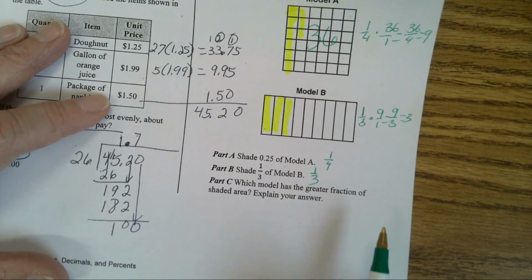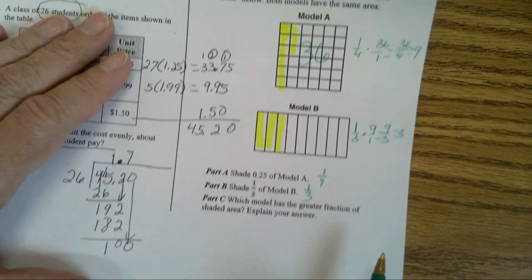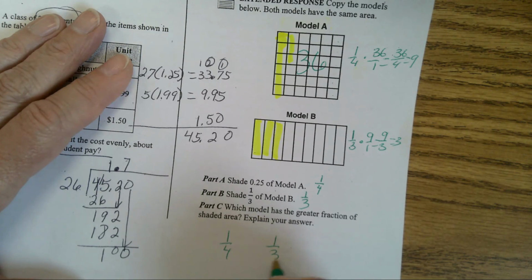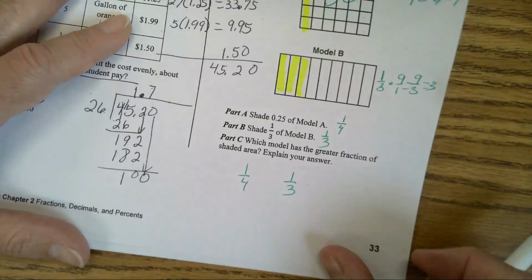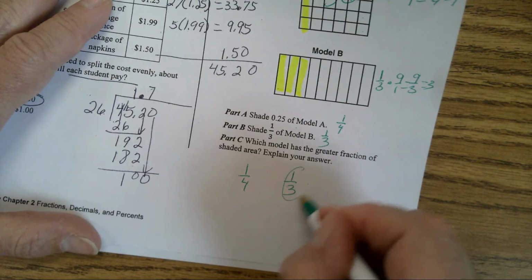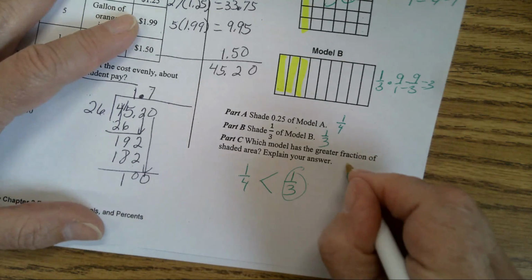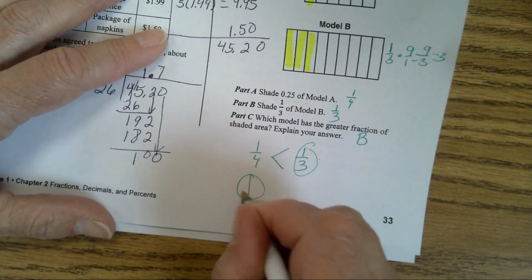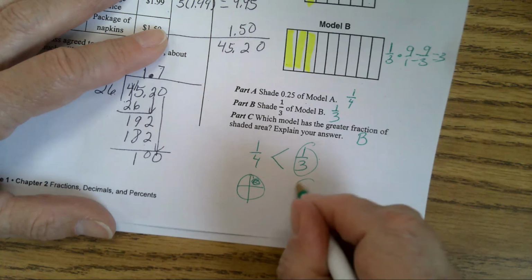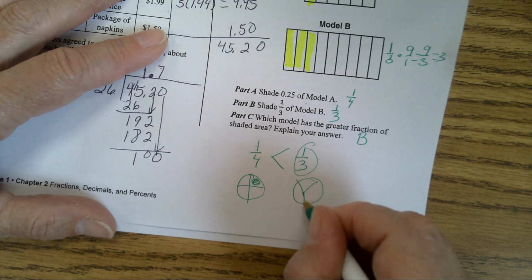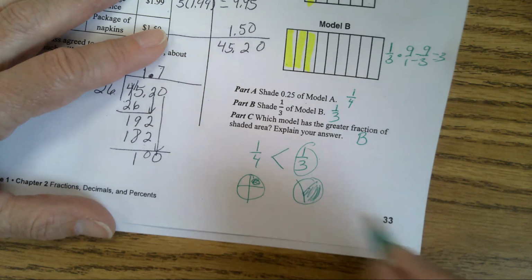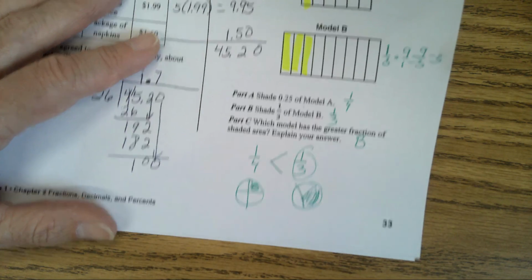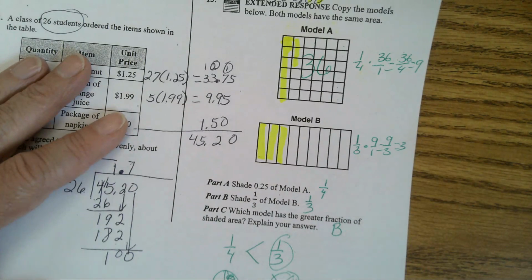Then the final question. Which model has the greater fraction of shaded area? Well, just think. 1/4, 1/3. Which one is bigger, 1/4 or 1/3? 1/3, that's right. So it would be model B. The answer is model B. And just think about it. 1/4 is only this amount, whereas 1/3 is like that amount. It's bigger than 1/4, isn't it? It really doesn't look like it would, but I guess it does.